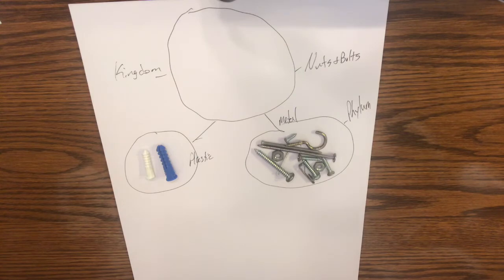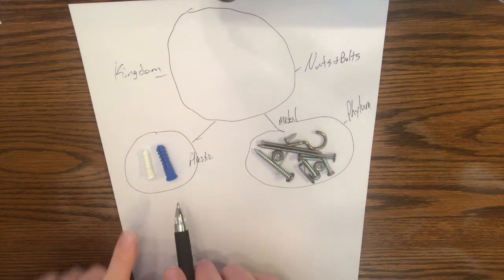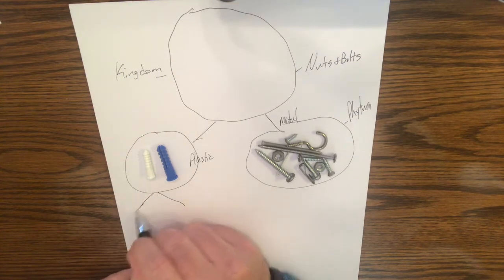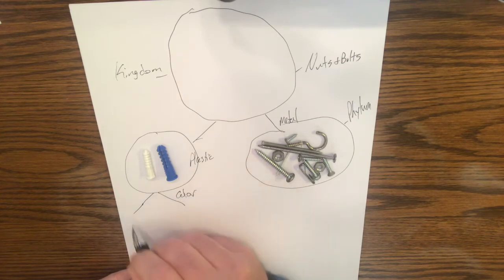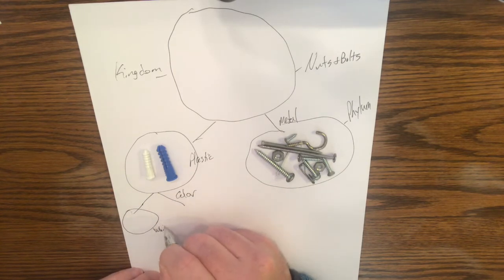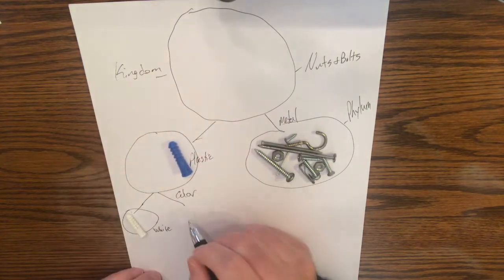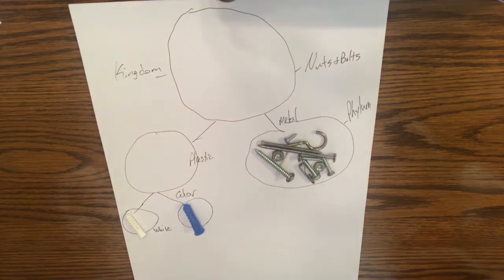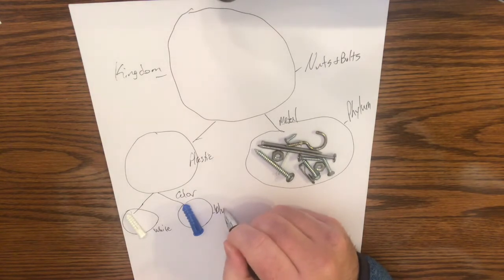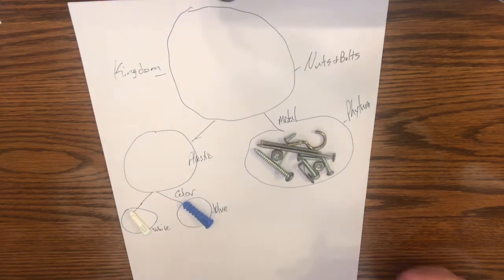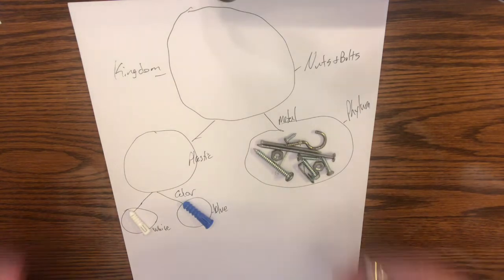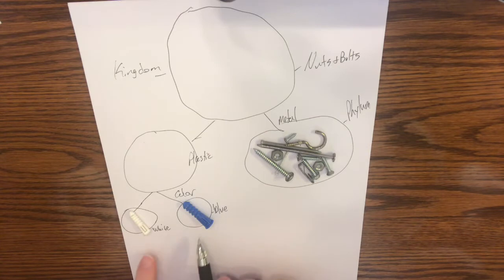So let's just take the plastic column, for example, or this plastic bubble. Well, these are both plastic. I could also classify these into smaller groups based on their color. One is white, this one, and one is blue, that one. So what your goal is, is to classify your groups of organisms, or your items, your 12 items, all the way down until you get to an individual classification group.